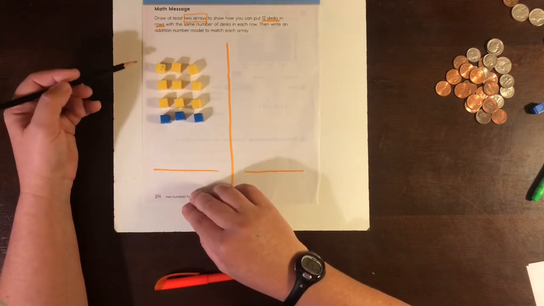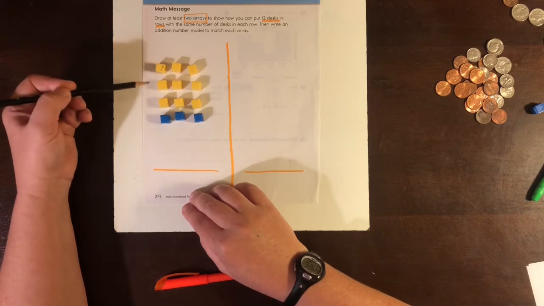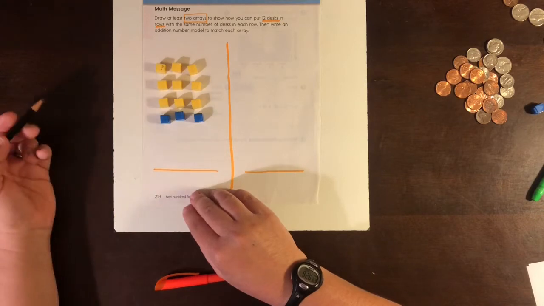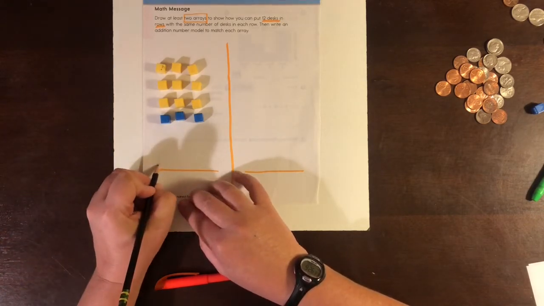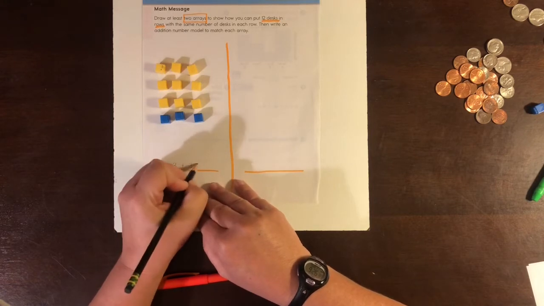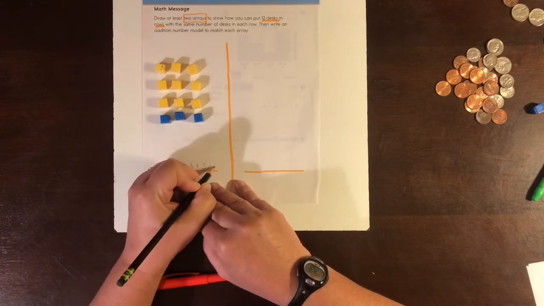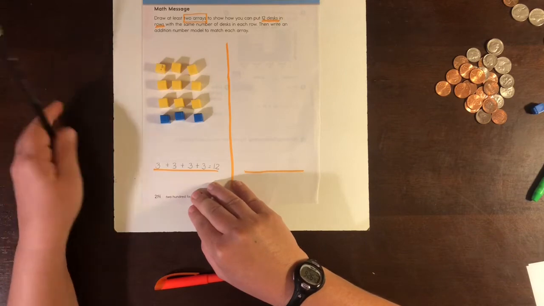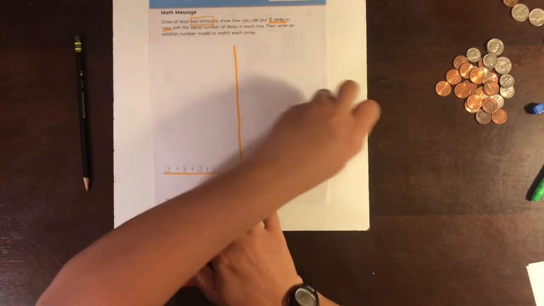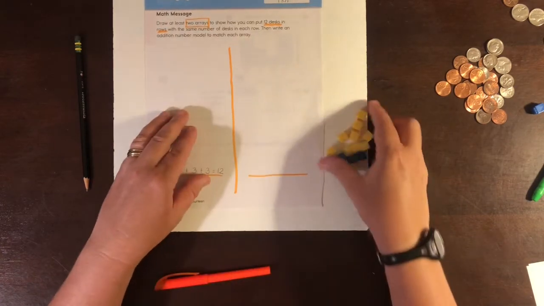Yeah, good job. So I'm going to count this row plus this row plus this row plus this row, and that's going to equal my number. So it's going to be 3 plus 3 plus 3 plus 3 equals 12. Good job. All right, so now I want to change my array. I can't do rows of 3, so I got to change that up.